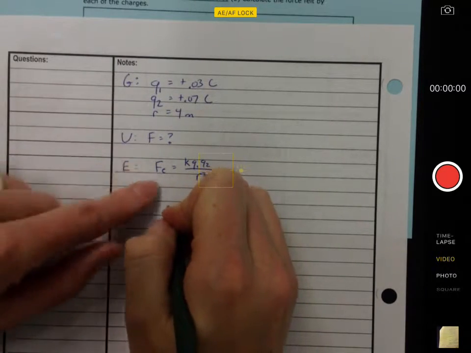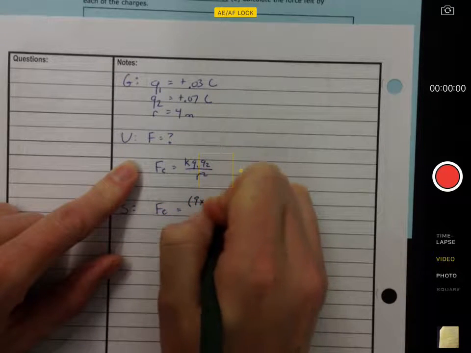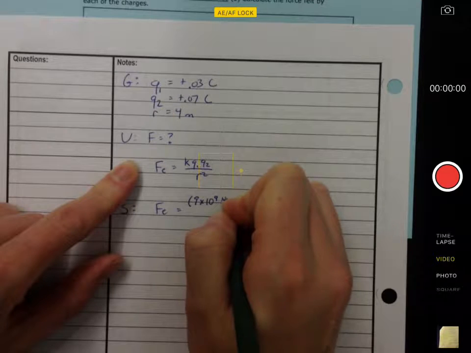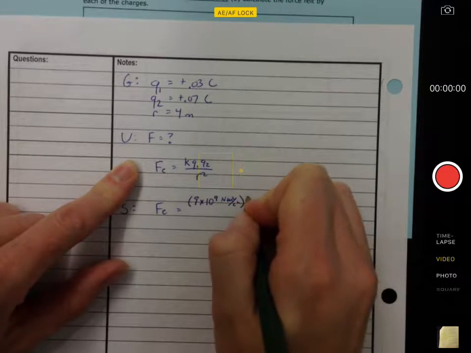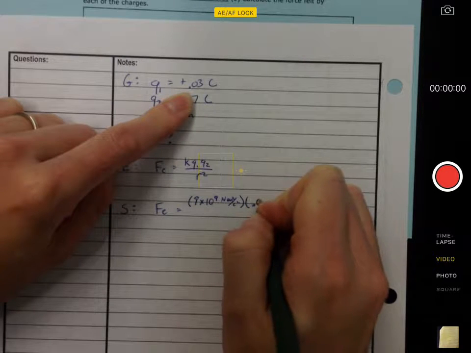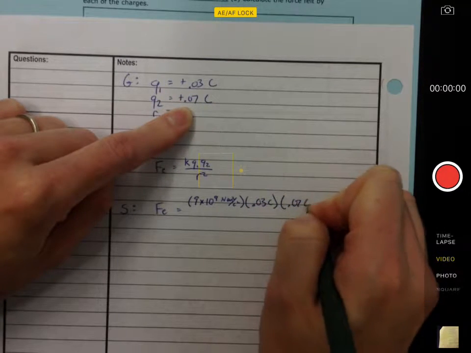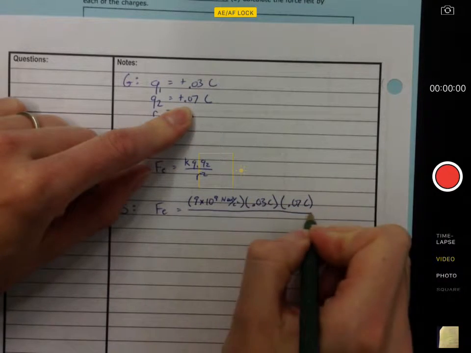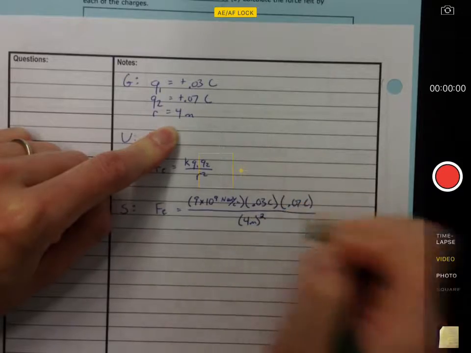My numbers are going to be, let's see, start with my Fe. K is 9 times 10 to the 9th meters squared per coulomb squared. Q1 is 0.03 coulombs. Q2 is 0.07 coulombs. And then my distance is 4 meters, and I have to remember to square that.